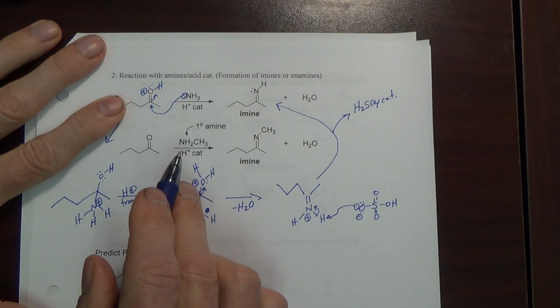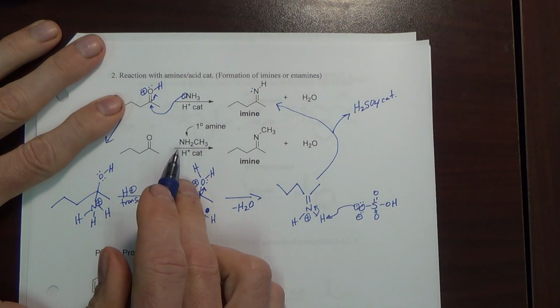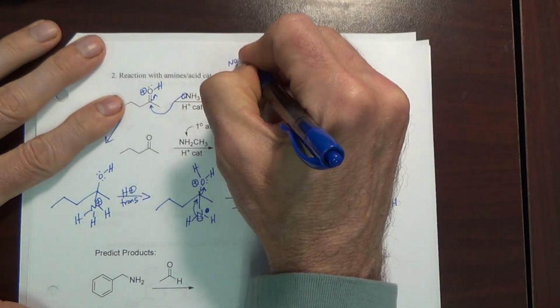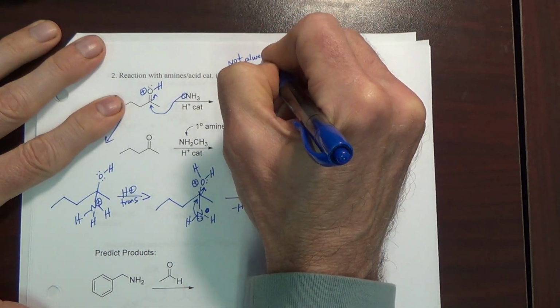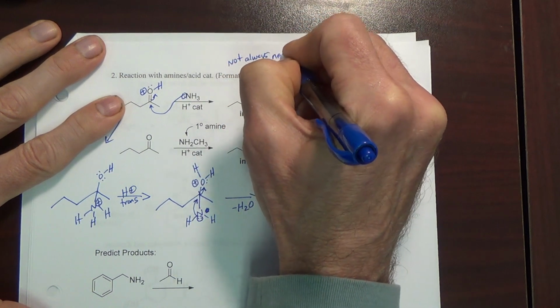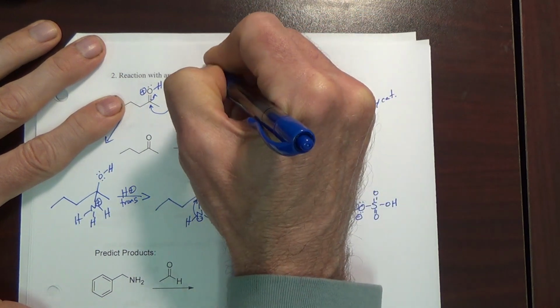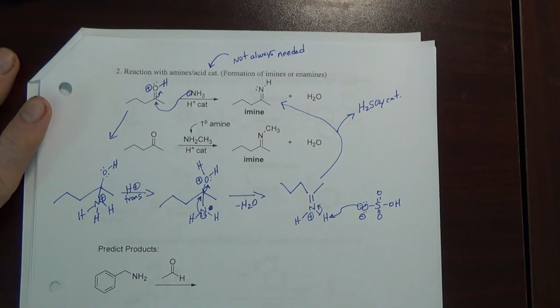Now, in some cases, the acid catalyst is not always needed.